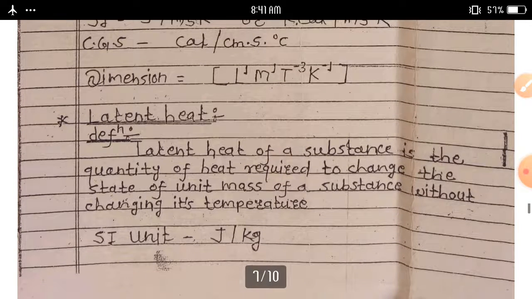Another definition is latent heat. Definition: latent heat of a substance is the quantity of heat required to change the state of unit mass of a substance without changing its temperature. SI unit is joule per kg.